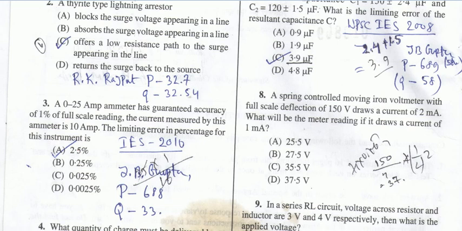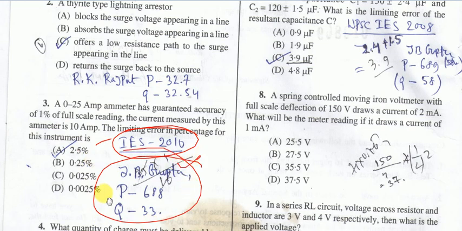So, question number 3 of this session. A 0 to 25 ampere ammeter has a guaranteed accuracy of 1% of full scale reading. The current measured by this ammeter is 10 ampere. What is the limiting error in percentage for this instrument? This question was previously asked in IES Electrical Engineering 2010. You can also find it in JB Gupta, page number 688, question number 33. That is very simple.